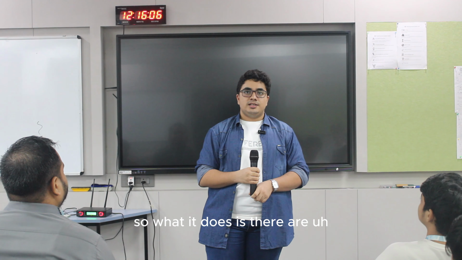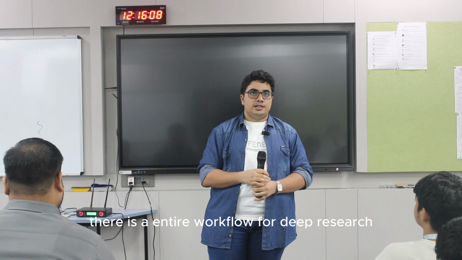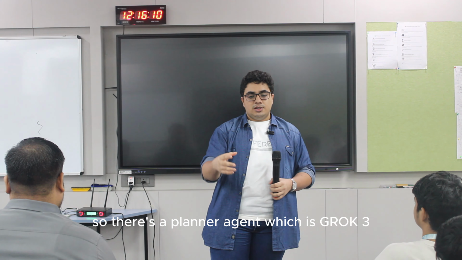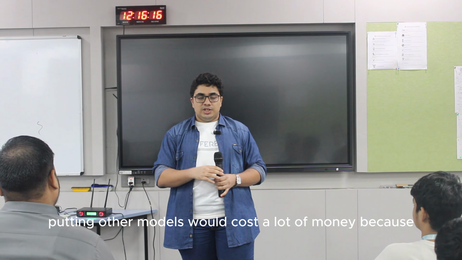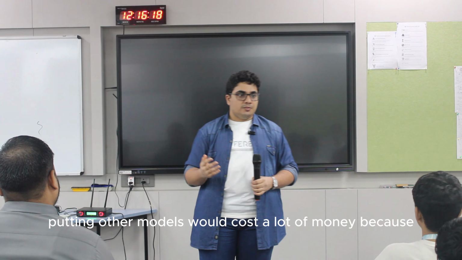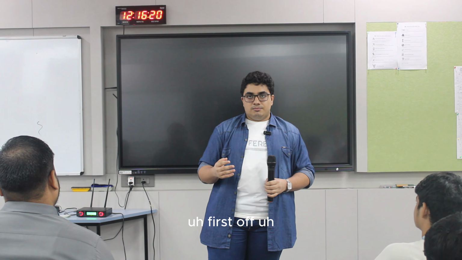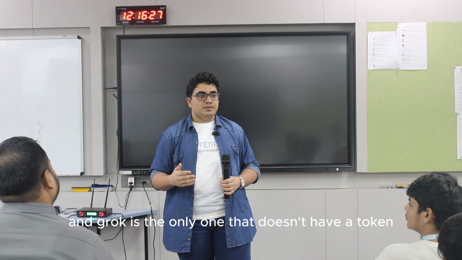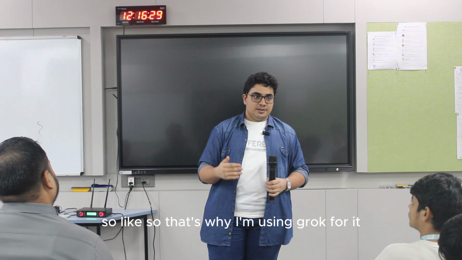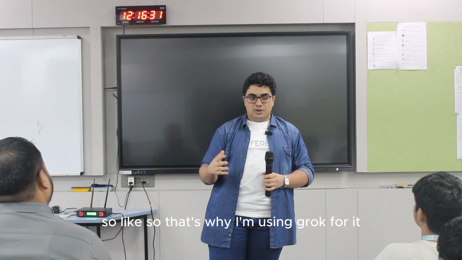So what it does is there is an entire workflow for deep research. There is a planner agent which is Grok 3. I'm using Grok models for the entire thing because putting other models would cost a lot of money. First off, they don't have that much rate limits, and Grok is the only one that doesn't have a token based rate limit. So that's why I'm using Grok for it.